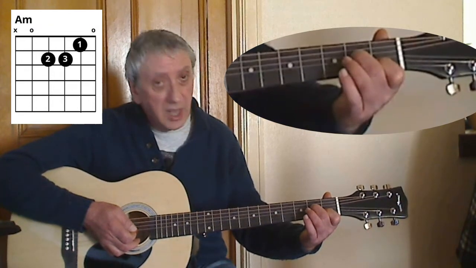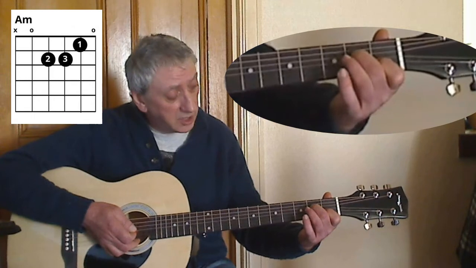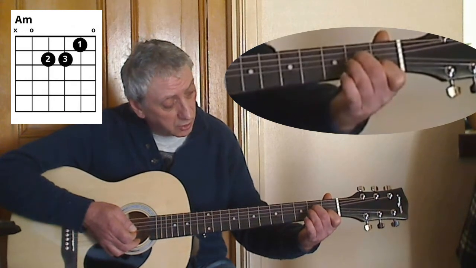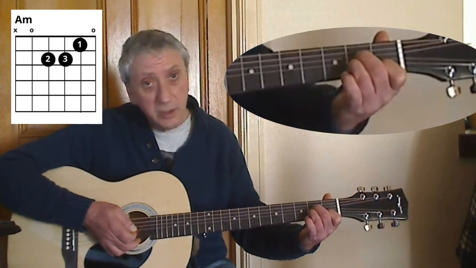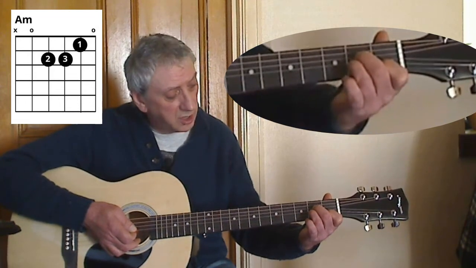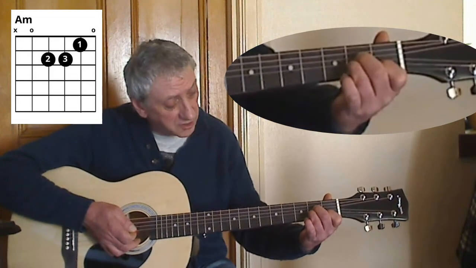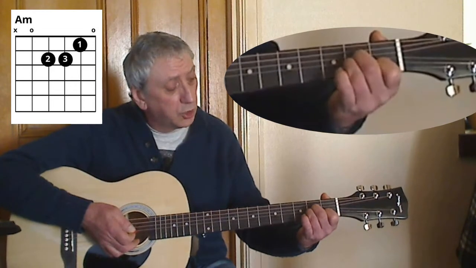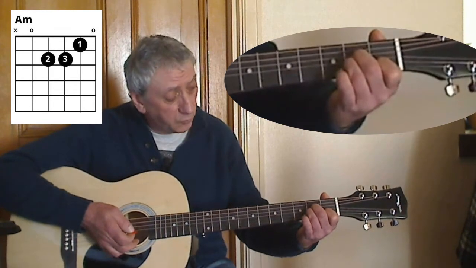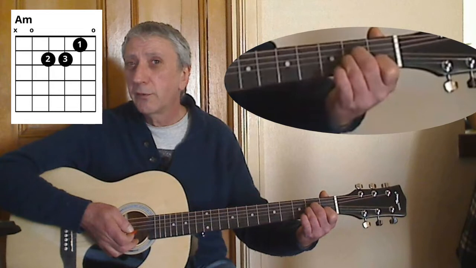Your 3rd finger then goes just below it on the 3rd string, your G string, also in the 2nd fret.